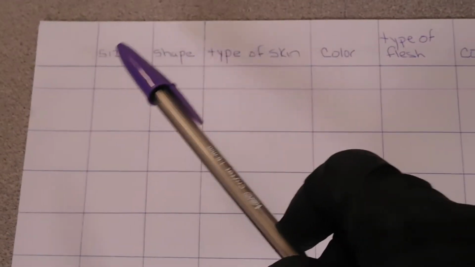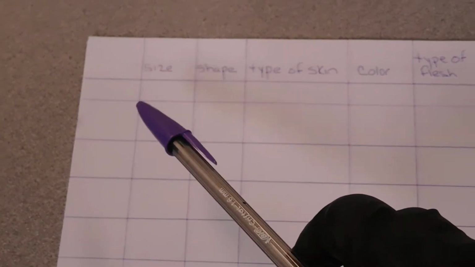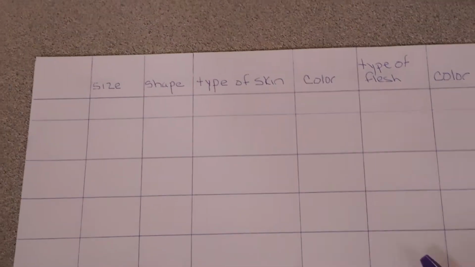So to help me, I'm going to make a sheet for my classifications. And across the top of the sheet, I'm going to write some characterizations, and then down the side, I'll write some of the fruit. So some of the possible characteristics that I've thought of are things like the size of the fruit, the shape of the fruit, the type of skin, color of the fruit, the type of flesh inside, color of the flesh inside, and the type of seeds. So I wrote all those things across the top of my page. And as I take each fruit, I'm going to write the fruit and then fill it out for each one.